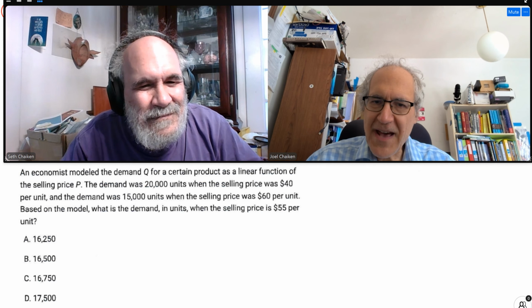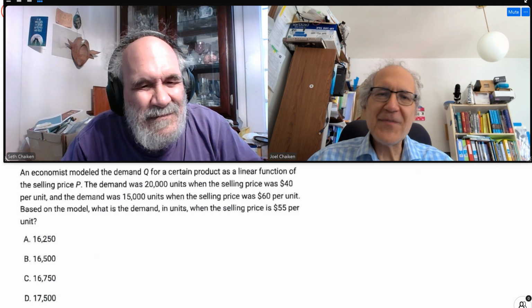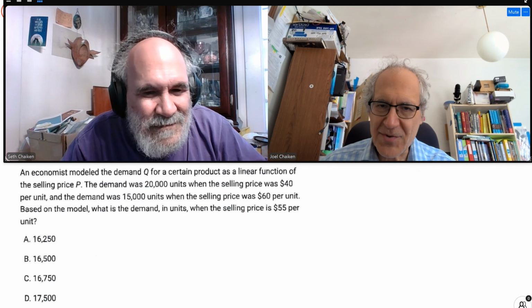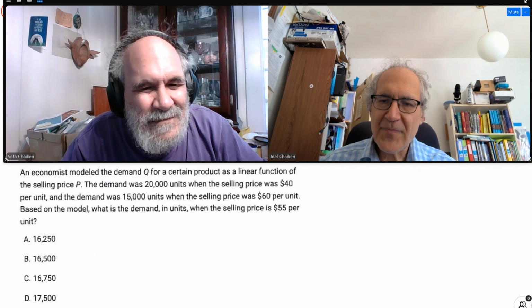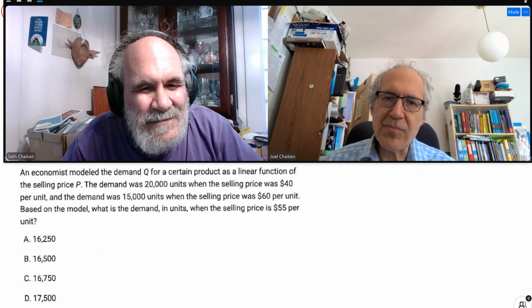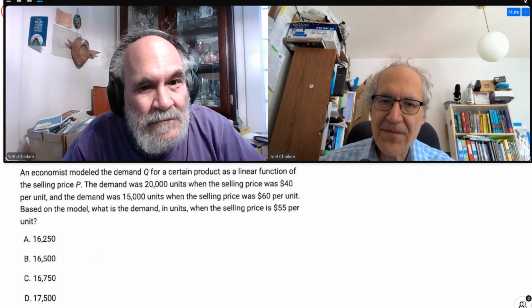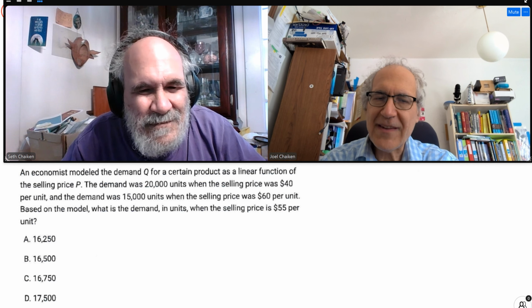That's an interesting pattern there, right? 55 is not the midpoint between 40 and 60. There are a lot of ways to do this problem, because these are all proportional. There are a lot of ways to do it.